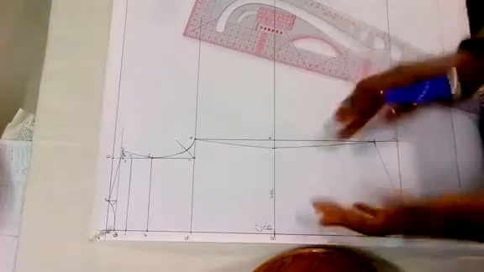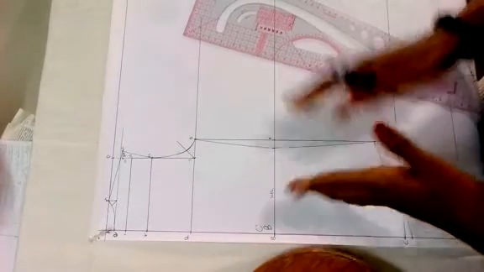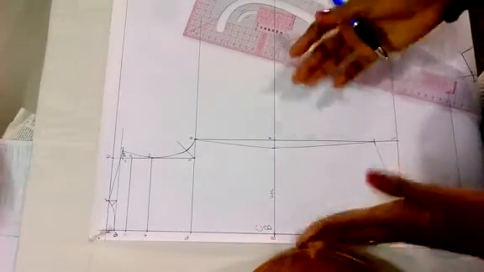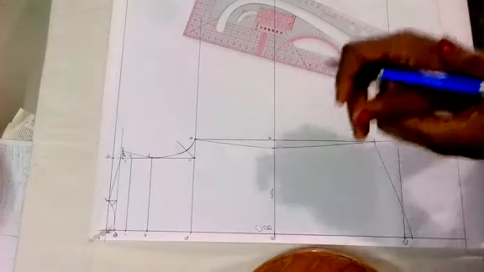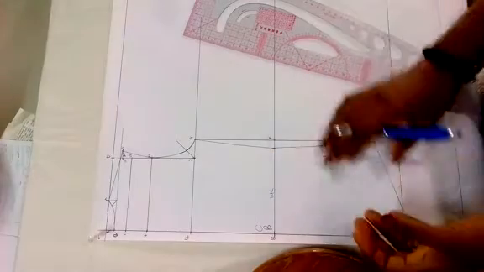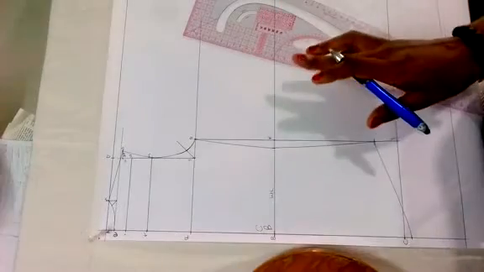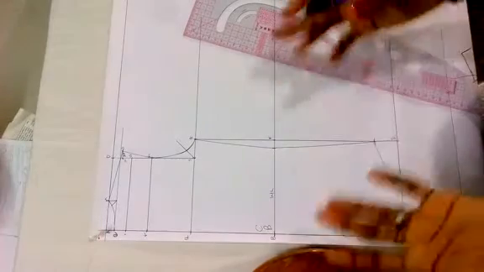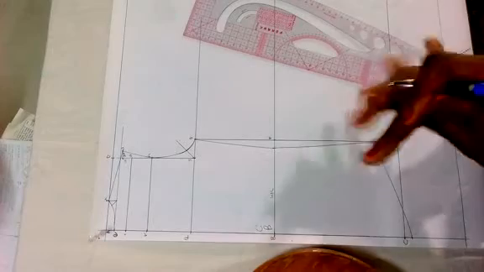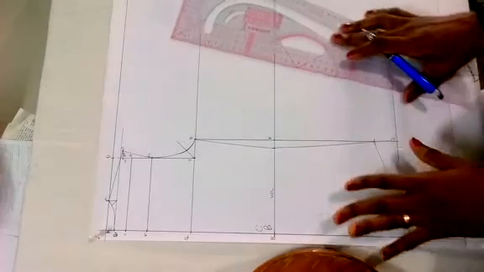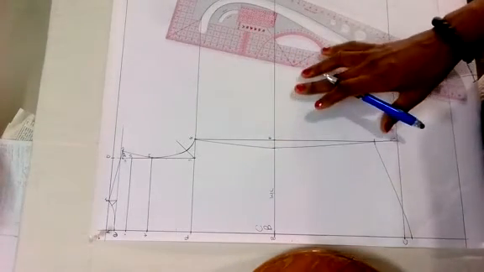But if at the end of the day, by the time you finish drafting, you realize that the waist is very, very big, you know, we didn't add ease allowance. All I did was just to use your measurement straight. You can choose to add your ease allowance, not sewing allowance. The difference between ease allowance and sewing allowance. So now that we are done with this, we'll quickly look at the center front.